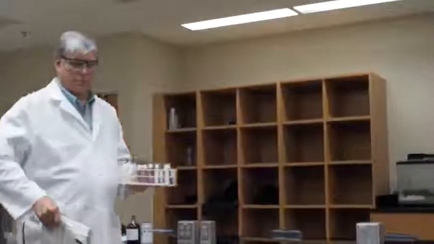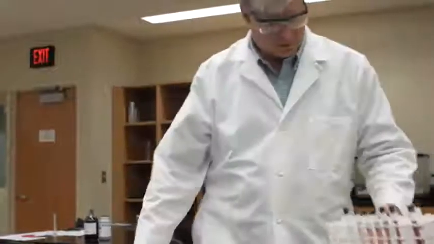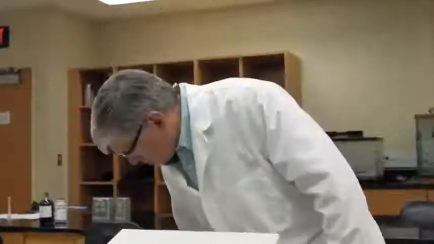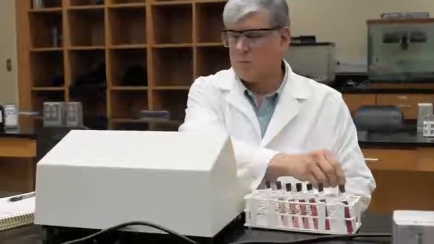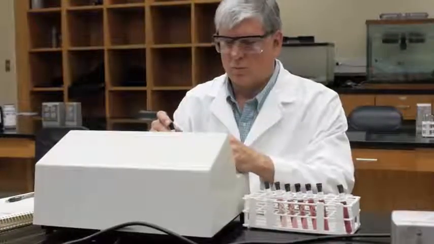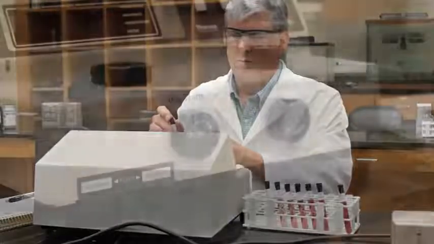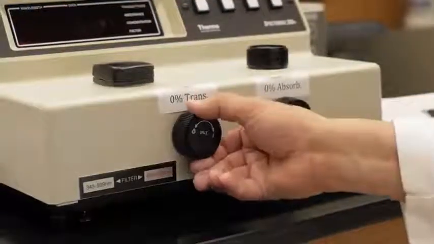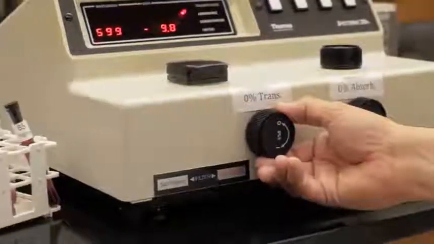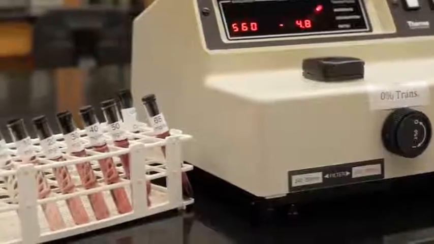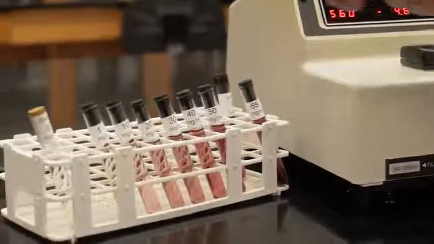Now let's demonstrate how to measure the absorbance of 490 nanometer light and 660 nanometer light by a 65 milligram per milliliter or 0.5 molar solution of cobalt chloride. Turn on the spectrophotometer to warm up and stabilize. For this video, dilutions of cobalt chloride have been prepared and labeled.